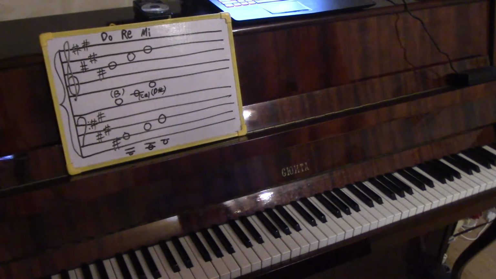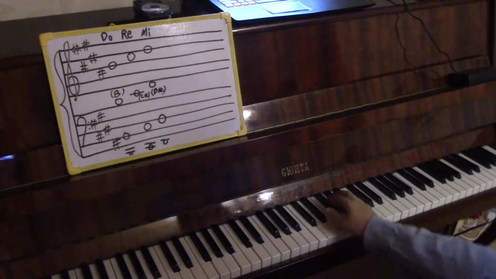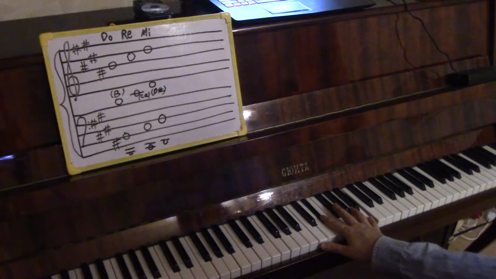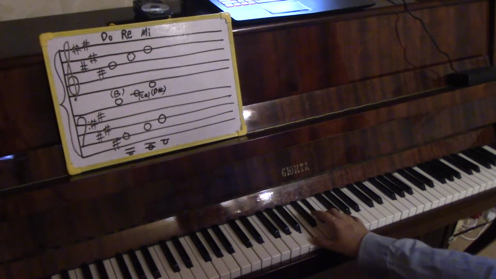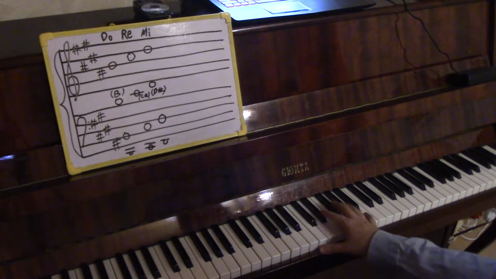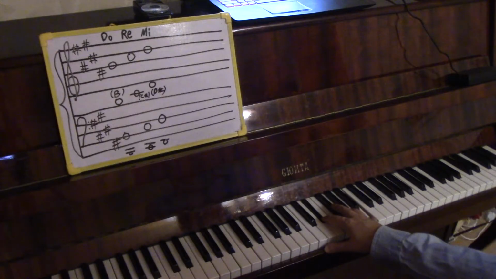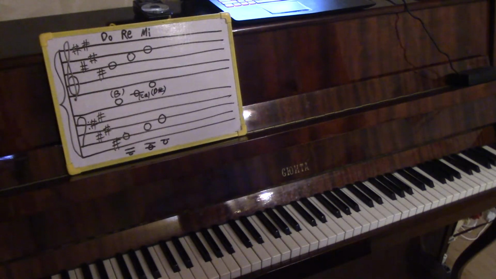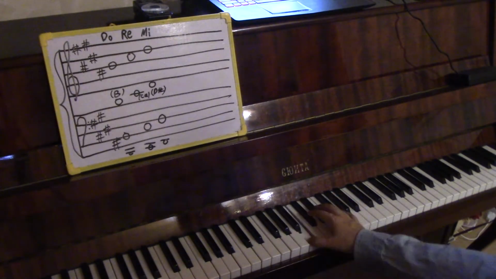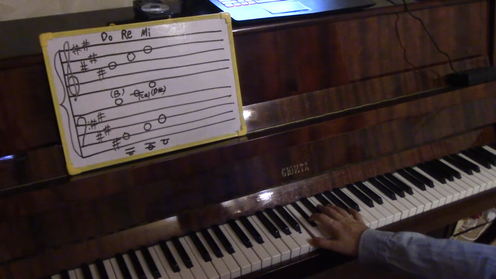And an inversion of a major third is a minor sixth. Mi, Do. Do, Mi, major third. Mi, Do, inversion. Do, Re, Do, Re. So that's the major second.